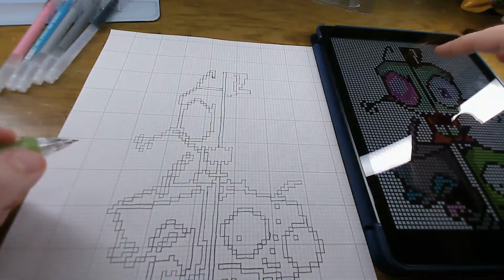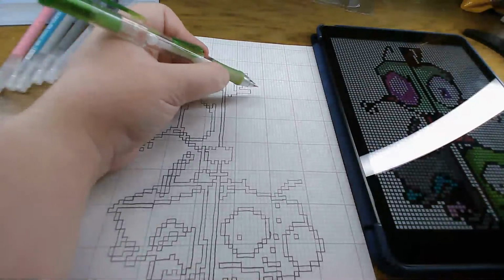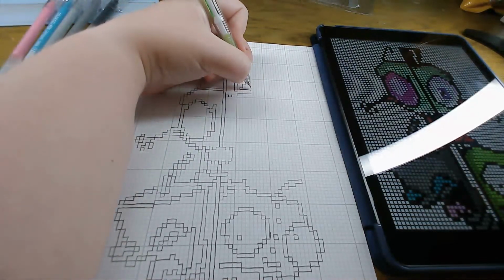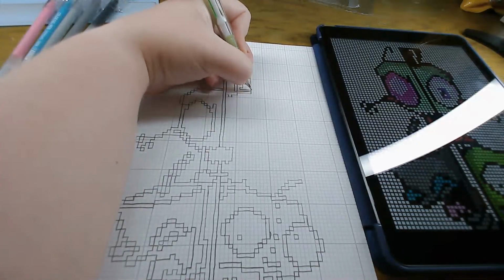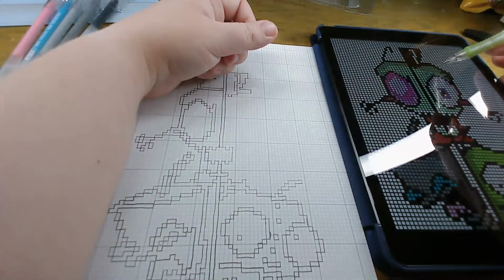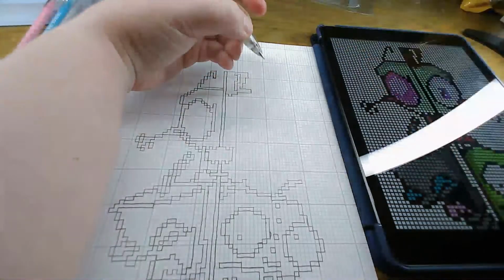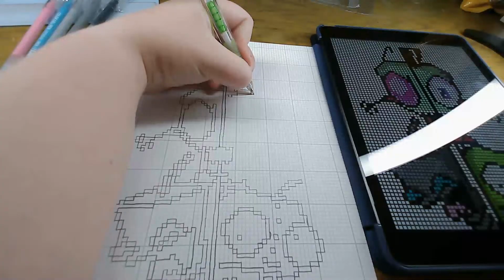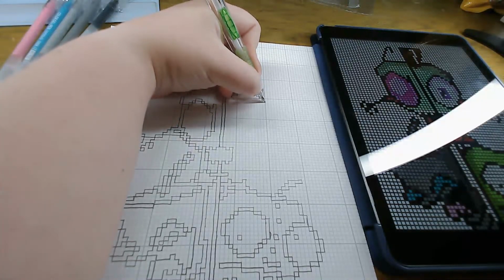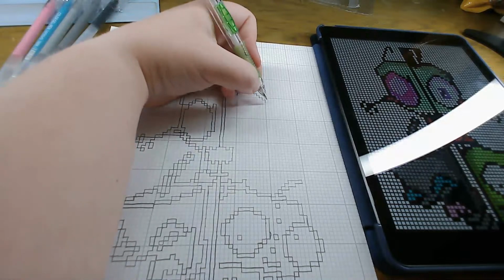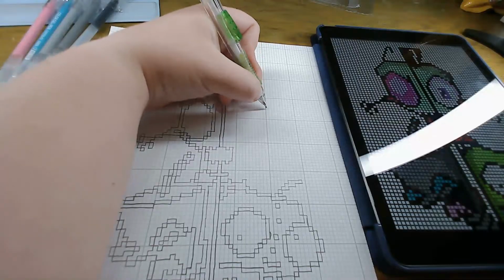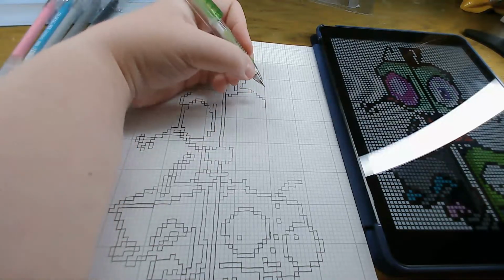Now we will continue on from right here in this spot. Okay, so let's see how many we need to go stair step down. 5. 1, 2, 3, 4, 5. And then this one goes down 4. Over by 1.